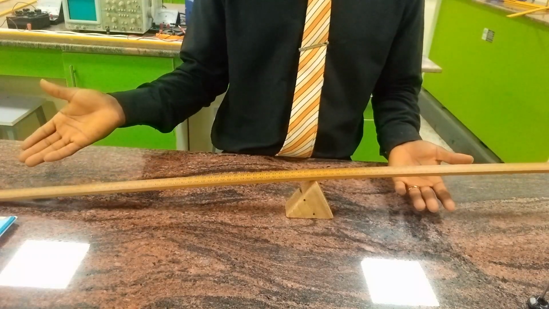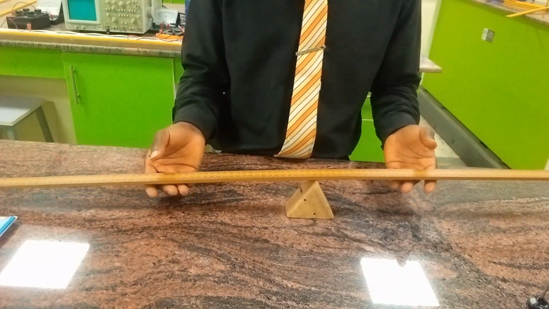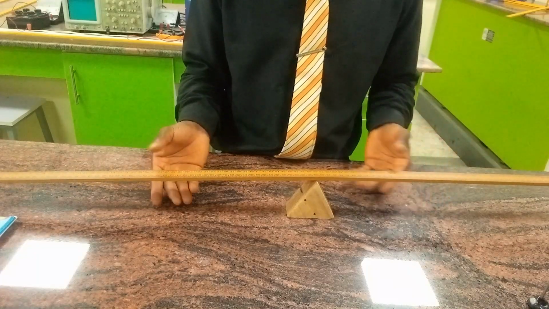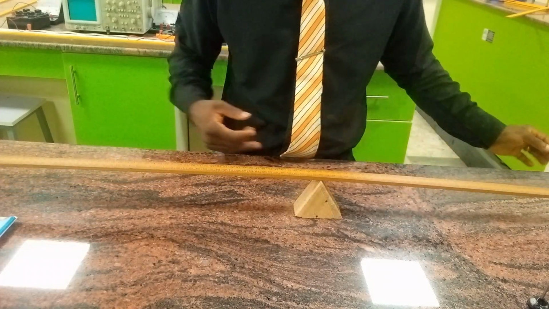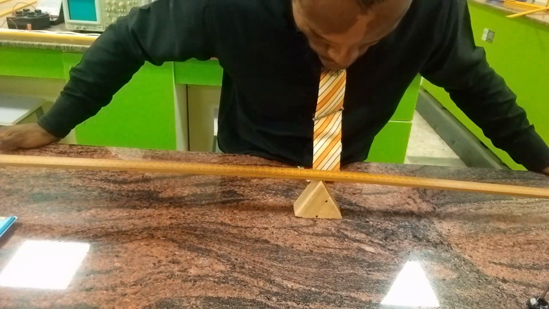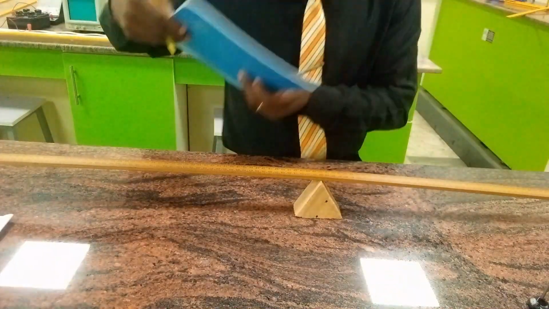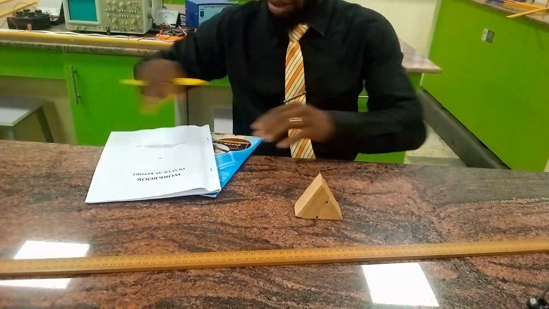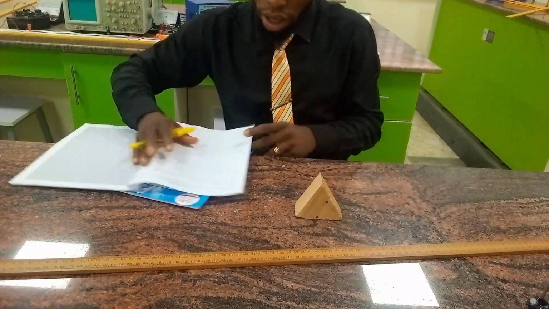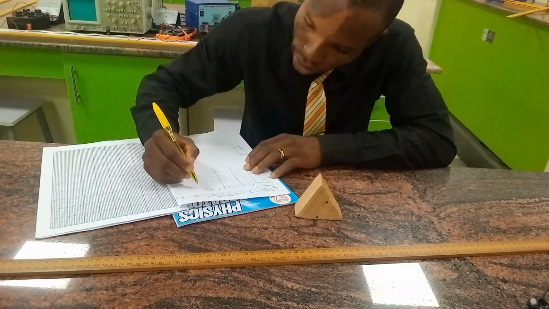Now it is moving towards the right hand side, telling me that the weight now is towards the right. Still not yet balanced. Okay, so my meter rule balances at 50. I will record this as the center of gravity G. I'll record my G: G is equal to 50.